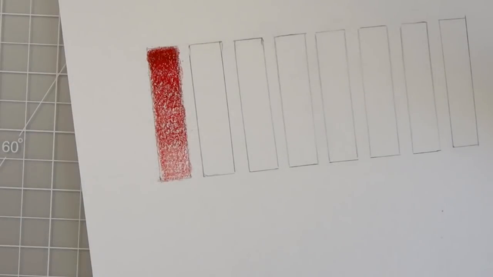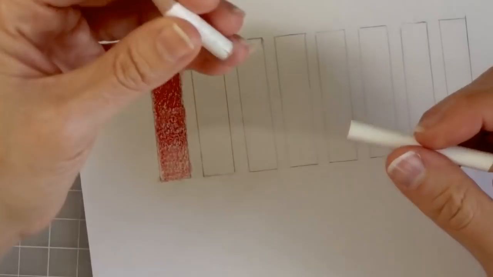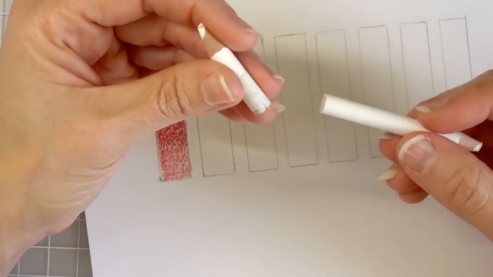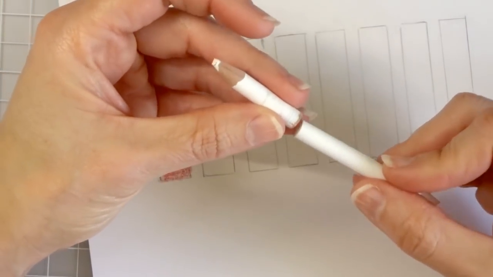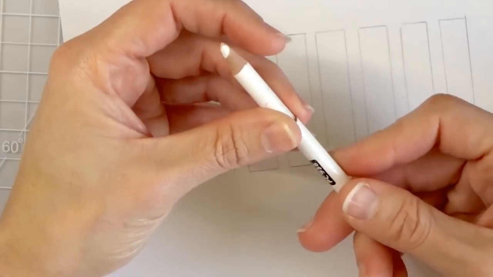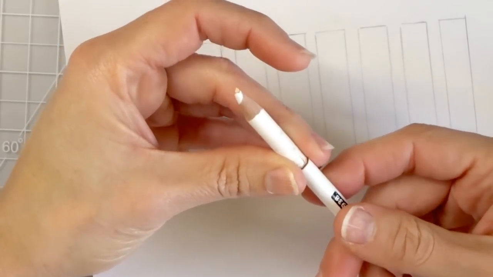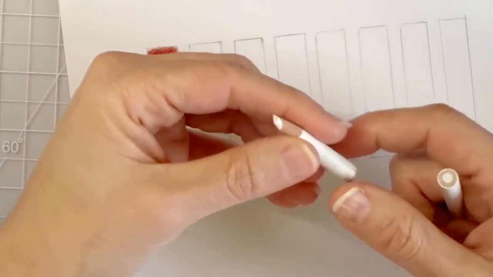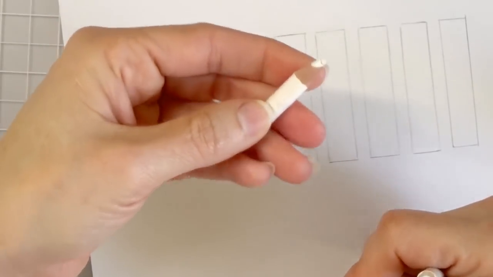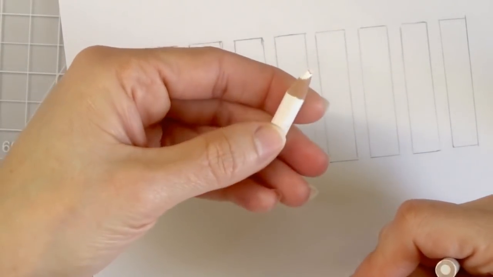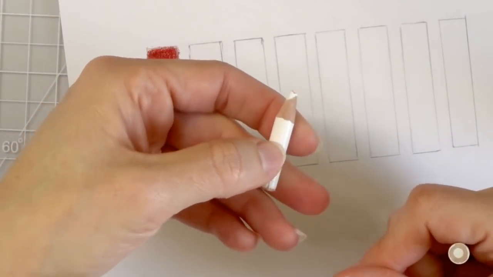There is another hack that I want to show you because I'm not done with this one, but I wanted to make sure that I showed you this on camera for those of you that don't know. But I have two very small little white Prismacolors here, and a lot of you, I've seen you in my Facebook group, will come in the Facebook group and post a picture of your poor little nubs of your pencils.